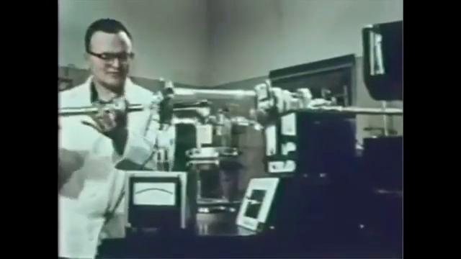Here we're not interested so much in developing the technique as we are in learning the fundamentals. How heavily can you dope materials, and what kinds of materials can you dope this way?